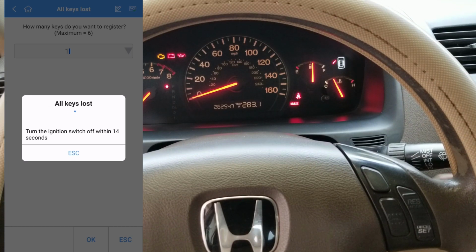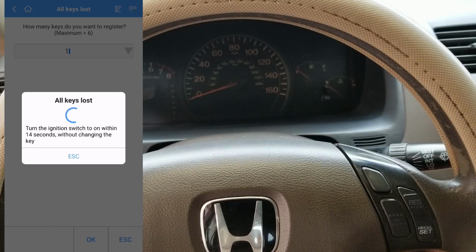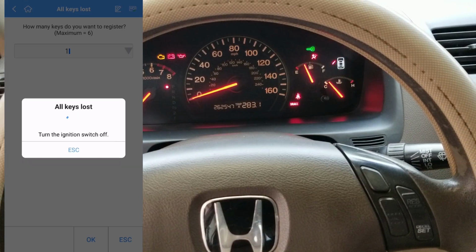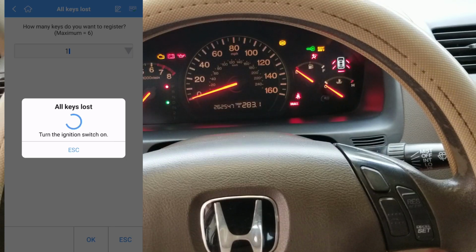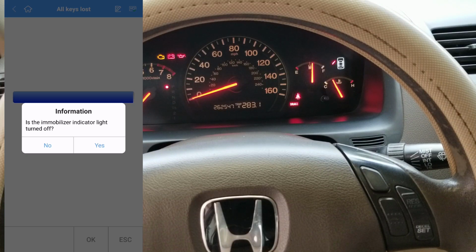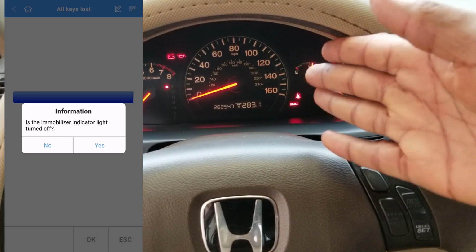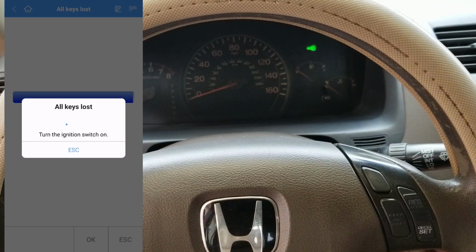Switch the ignition off within 17 seconds. Turn the ignition on within 14 seconds without changing the key, so I do that. Turn the ignition switch off. Turn the ignition switch on. And it starts programming. Is the immobilizer indicator light turned off? And as you can see, it's turned off on the dash. There's no indicator light there. I say yes. Turn the ignition off. Turn the ignition on.